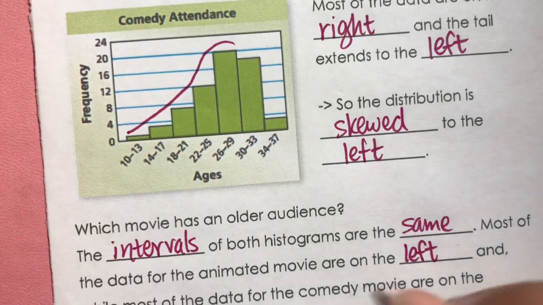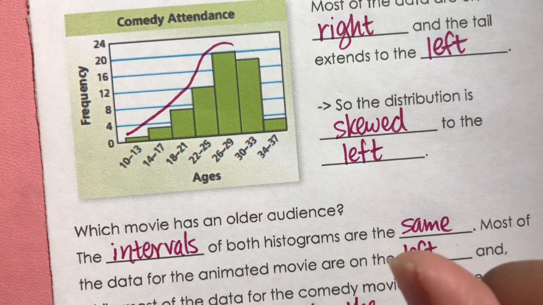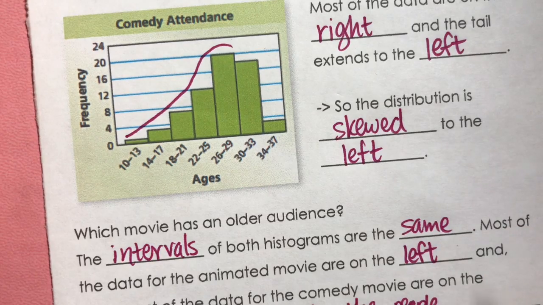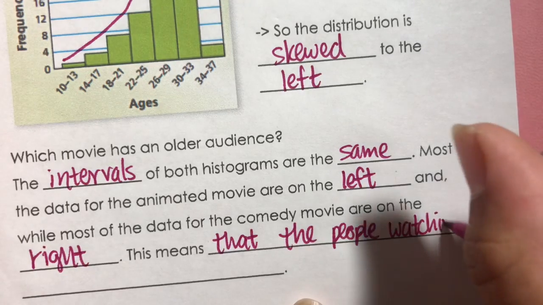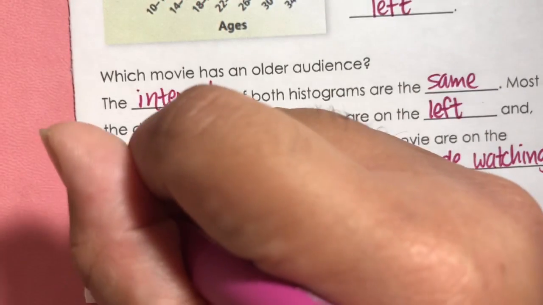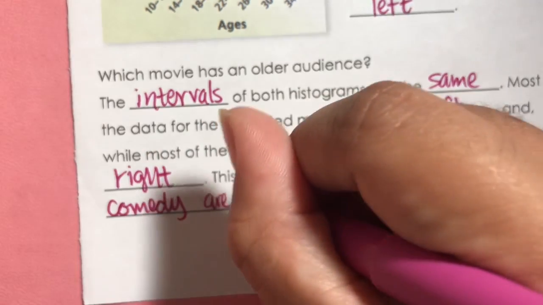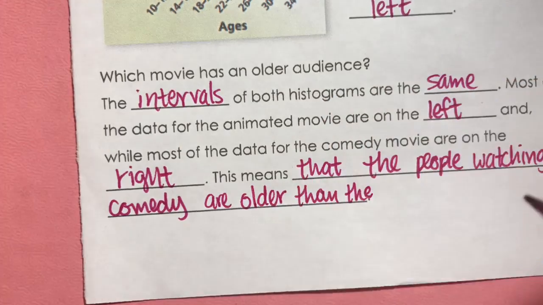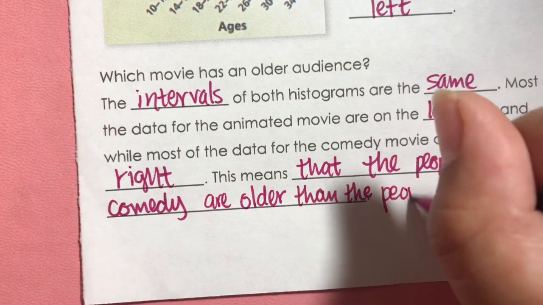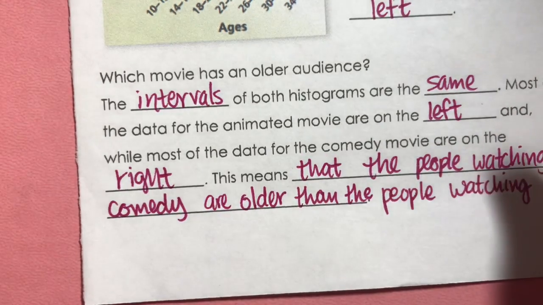So this means that the people watching the comedy are older than the people watching the animated movie.